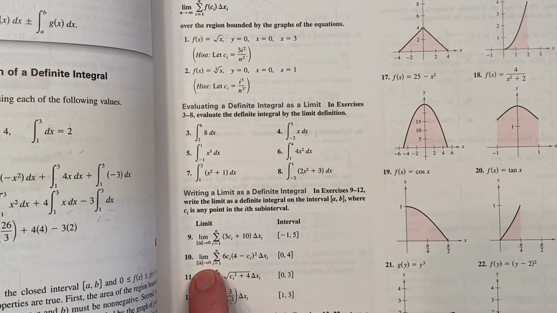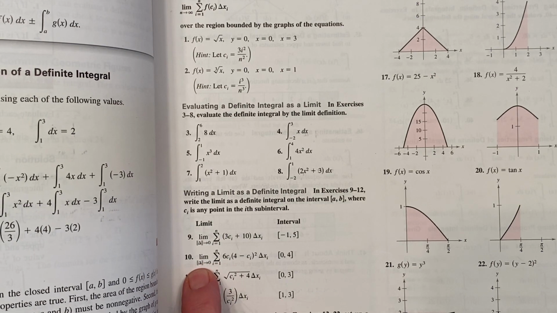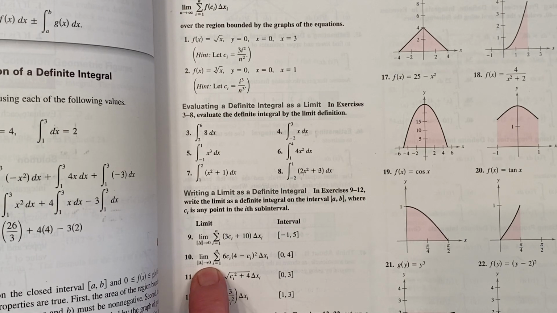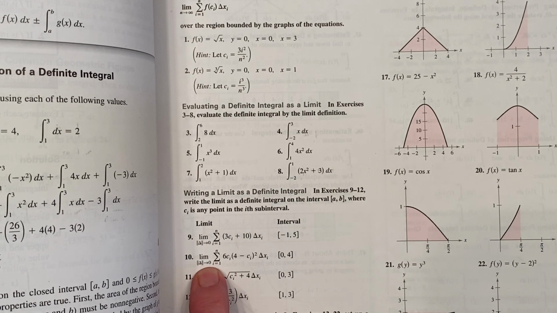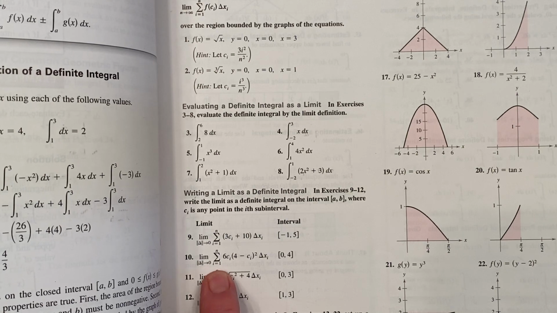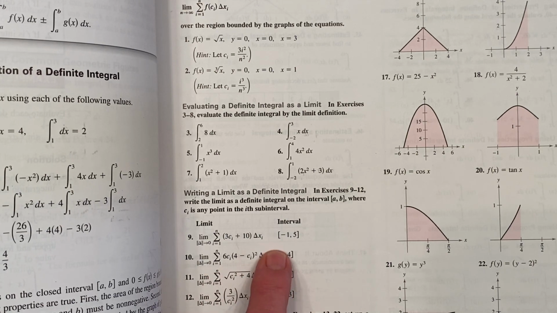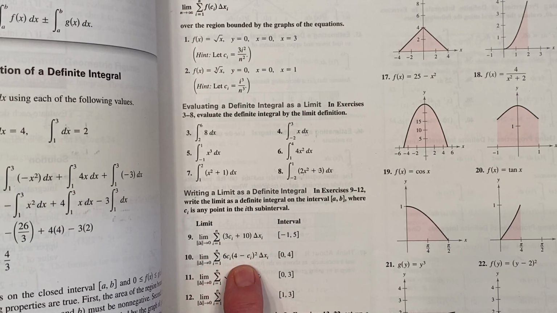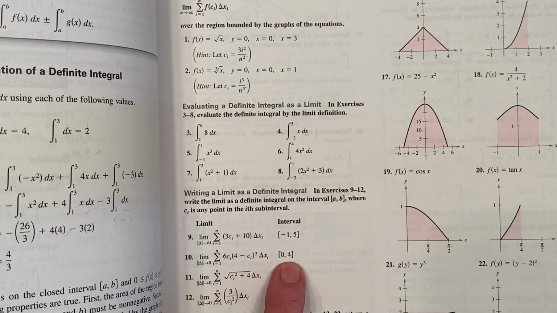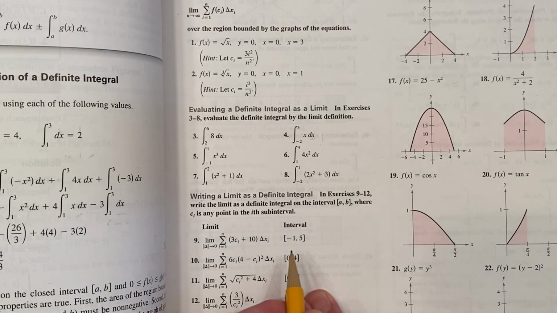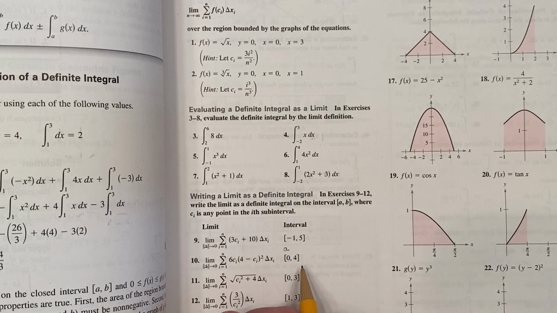So for number 10, this is saying to us the limit as the delta, the partition, goes to 0. This is just saying the width of every rectangle approaches 0. We want to find a definite integral that represents this limit of a Riemann sum on this interval. Well, when we go to our paper to write down the answer, I want you to think of 0 being a and 4 being b.